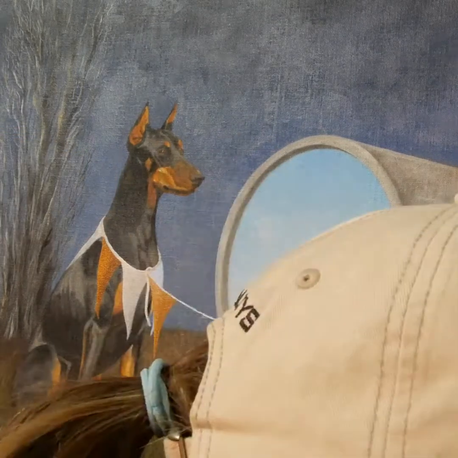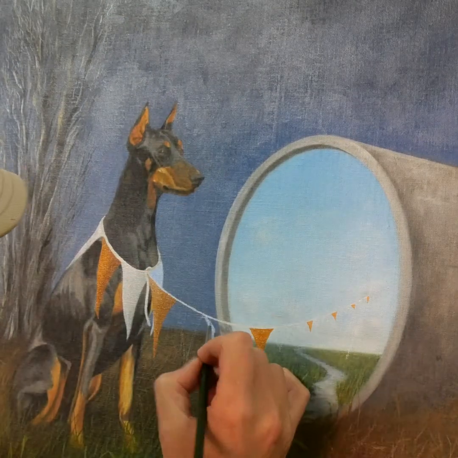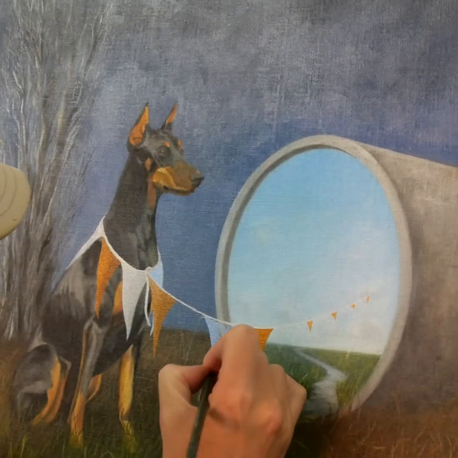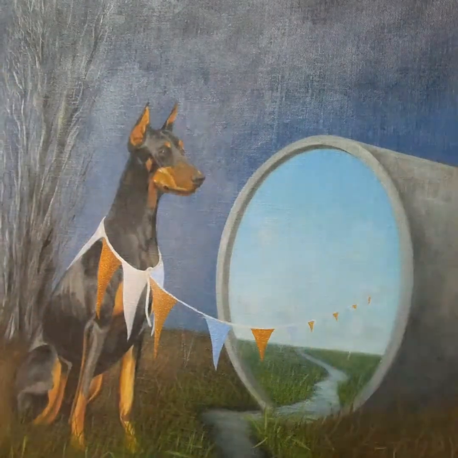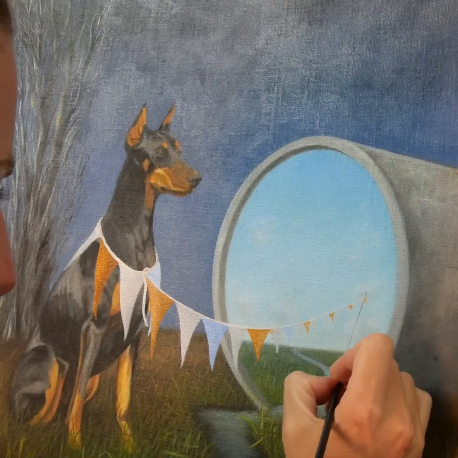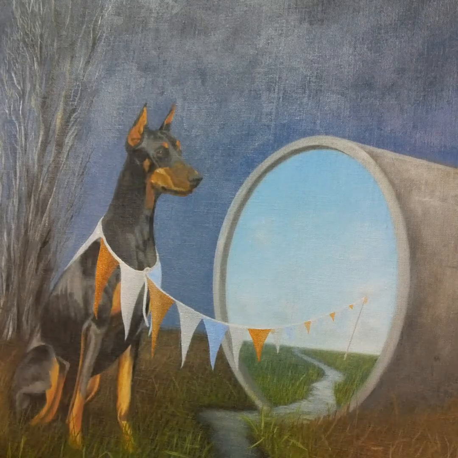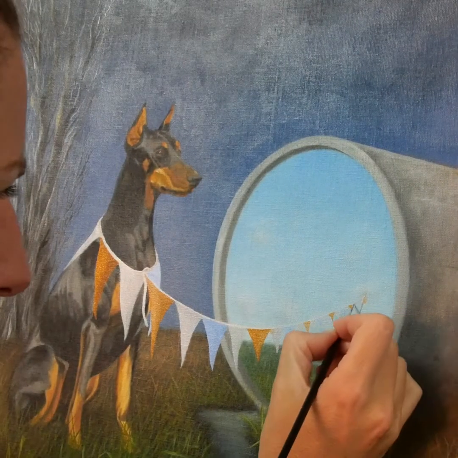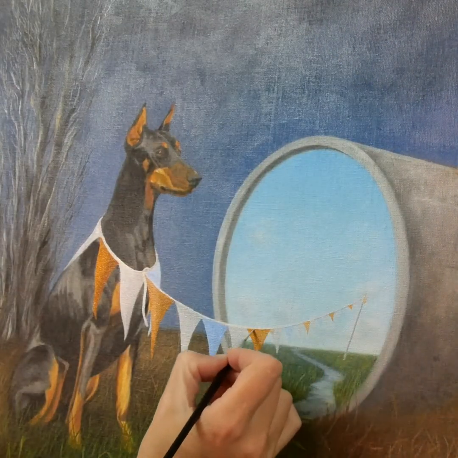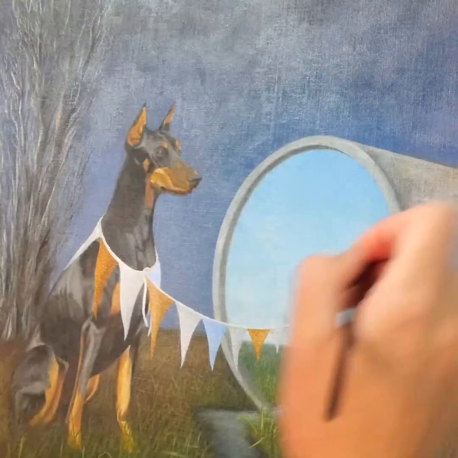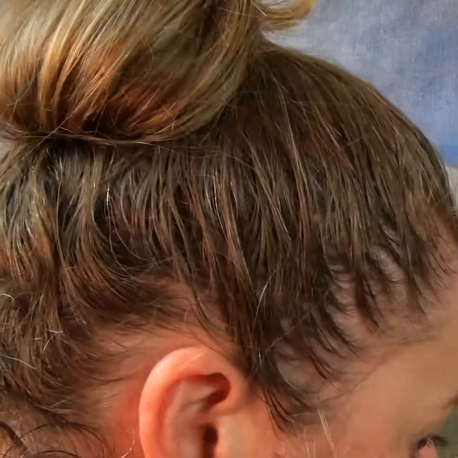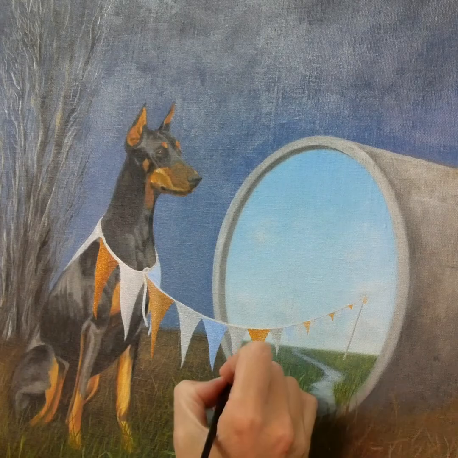So I'm just painting in these imaginary flags. Again, I didn't really have a reference for them. I hope that isn't obvious. I tried to make them look like they were receding by making them smaller as they were going off into the distance. I hope it worked. But anyway, if not, I'm sure you'll let me know.